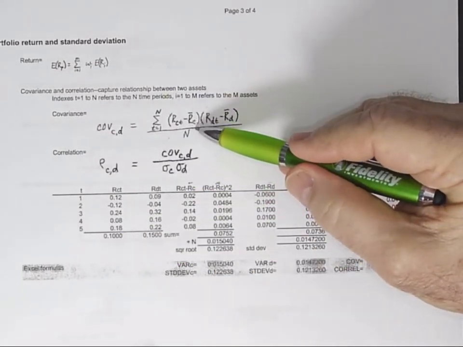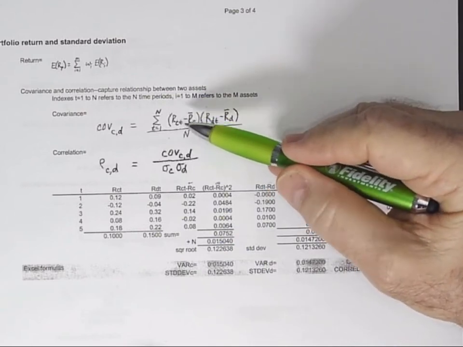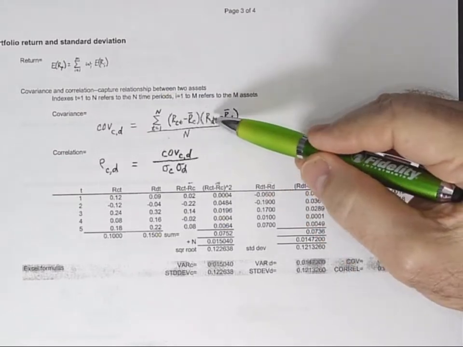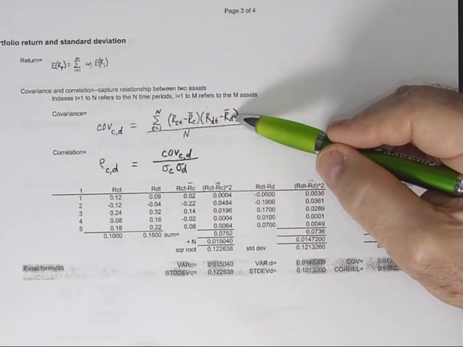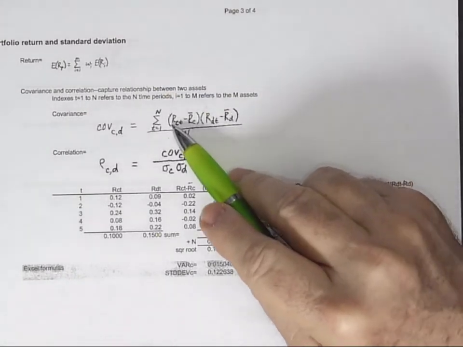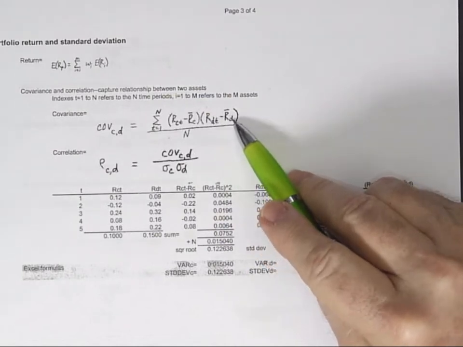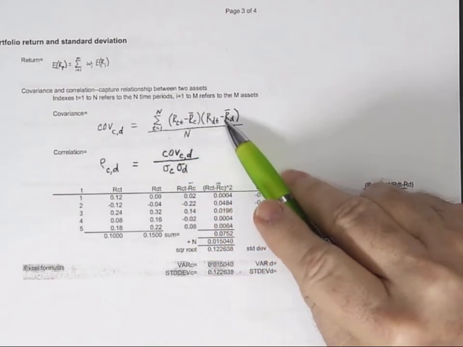For each one, we take the difference between the return for that period and the mean return, and for the same period, we do it for D. So we have the deviation for C in period 1 times the deviation for D in period 1, and then for periods 2, 3, 4 and 5, and we add up all those products.